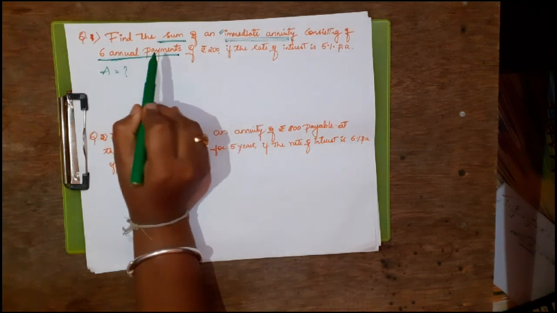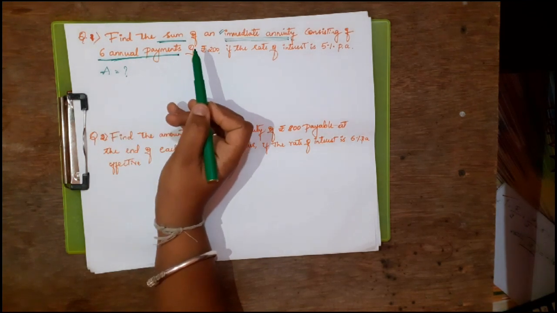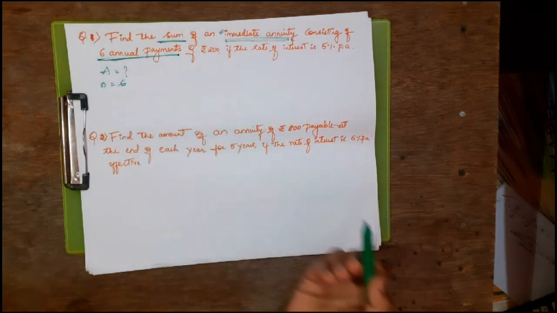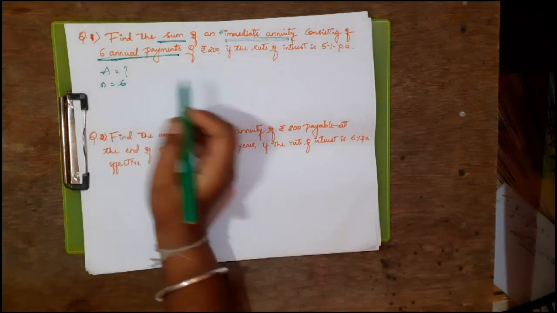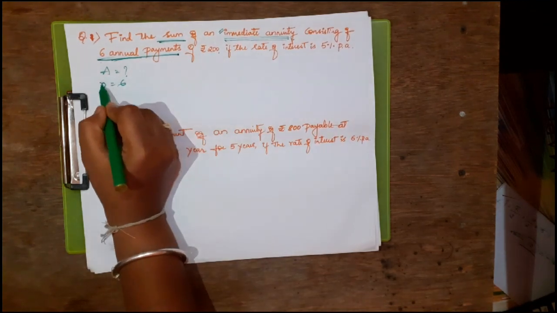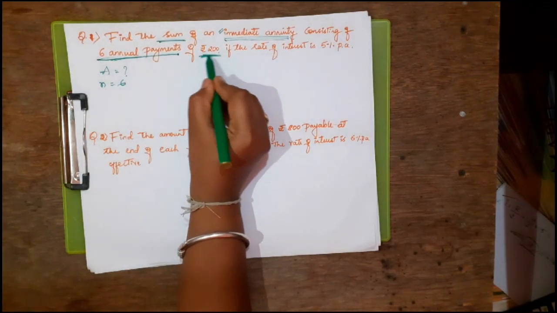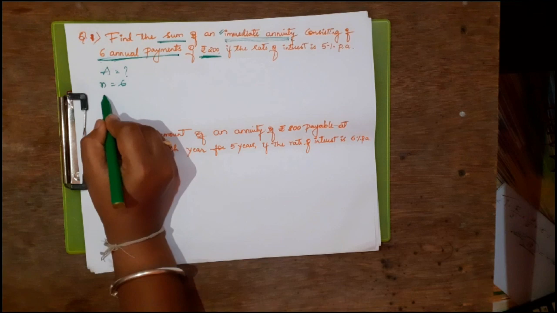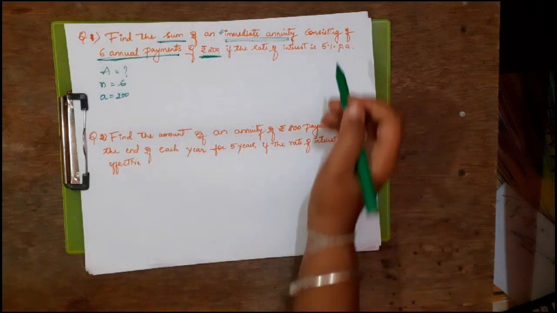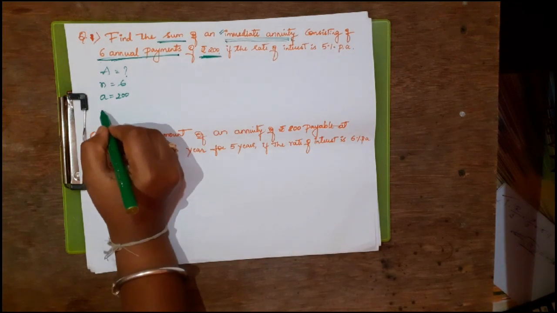See, annual payments, that means every year they are making a payment up to 6 years, so that n will be 6. Directly they have given, no need of calculating all things what I have shown you in the last sum. And here A, how much yearly payment they are making? 200 every year.